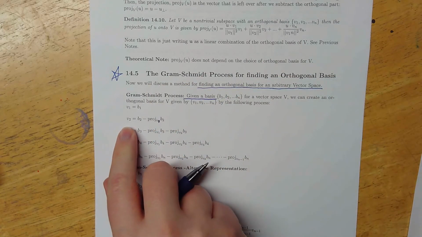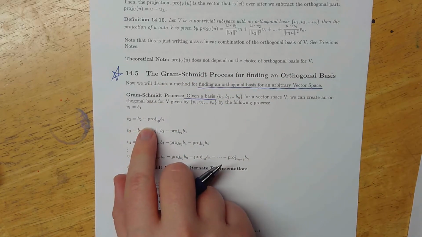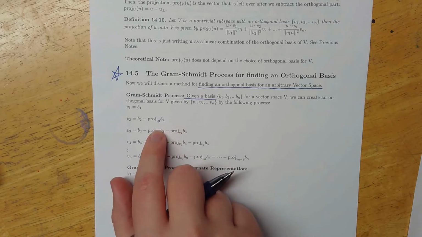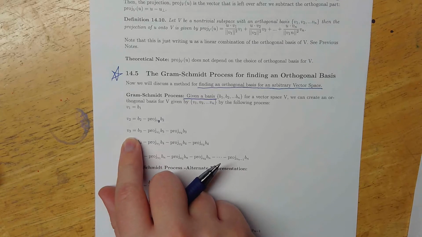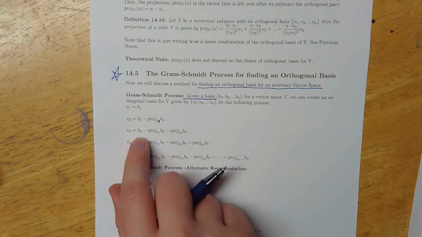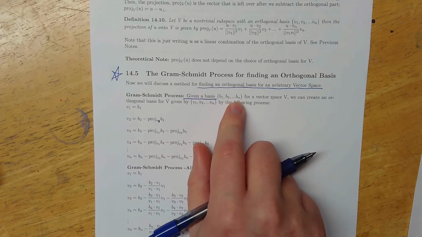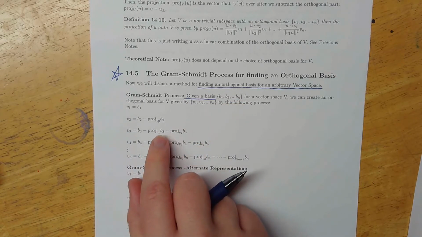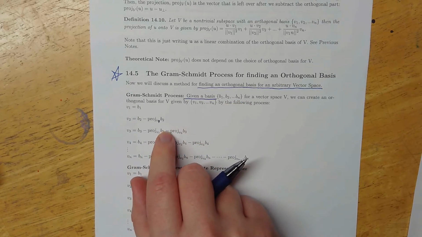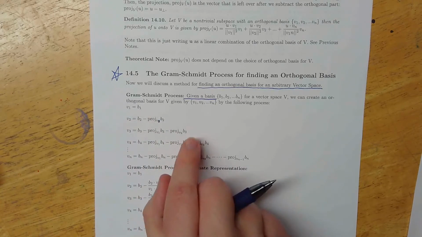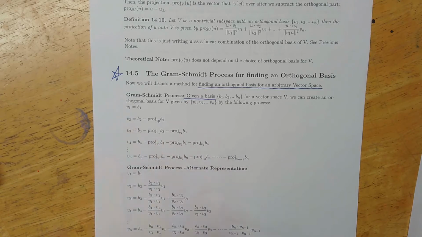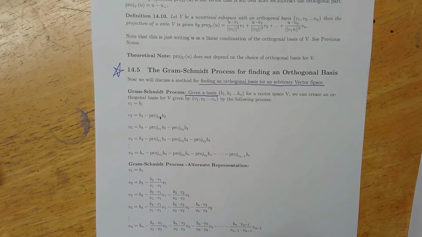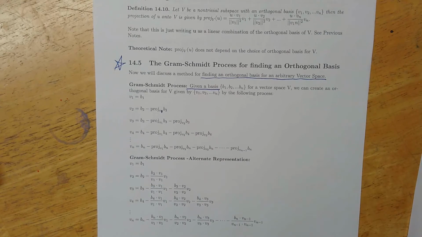So if we want to find V2, we need to take B2 and subtract the projection of B2 onto the first vector V1. From there, we want to get our third vector by taking the third vector we were originally given and subtracting off the projection of that vector onto the first vector and subtracting off the projection of that vector onto the second vector we found. And we're going to just keep doing this, subtracting off the projection each time, so that we can get something that ends up being orthogonal.